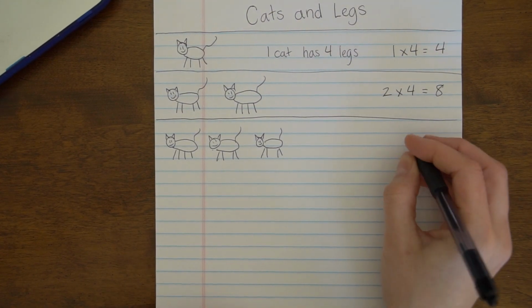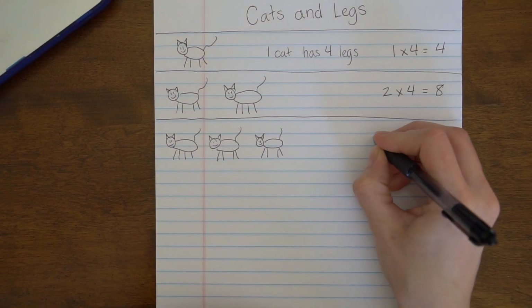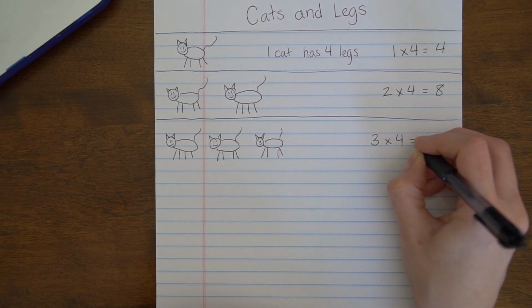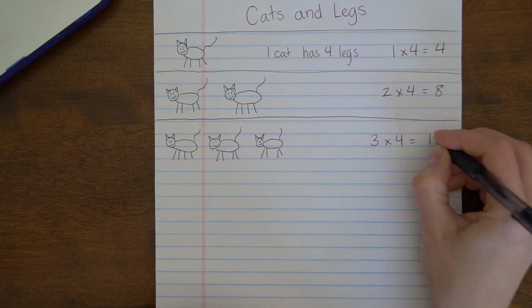And the equation to match: 3 cats times 4 legs on each cat gives us 12 legs altogether.